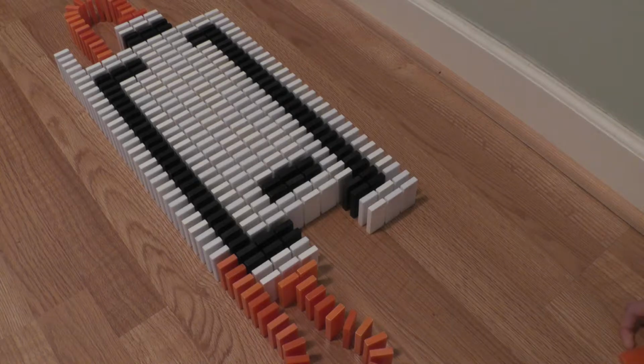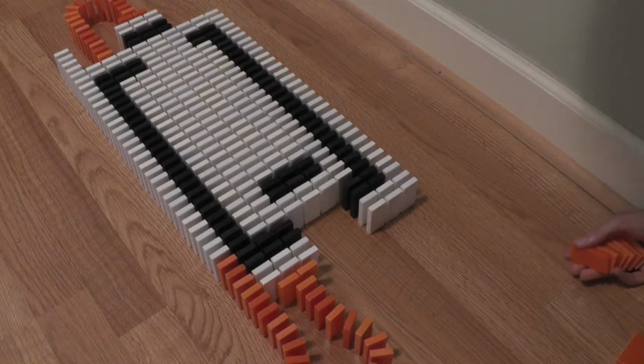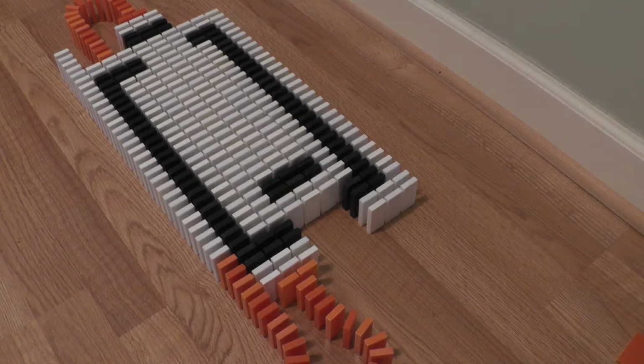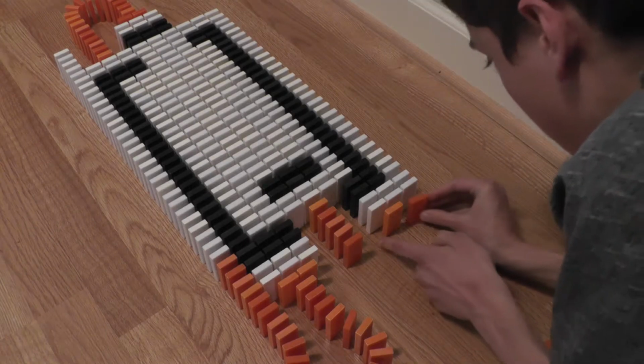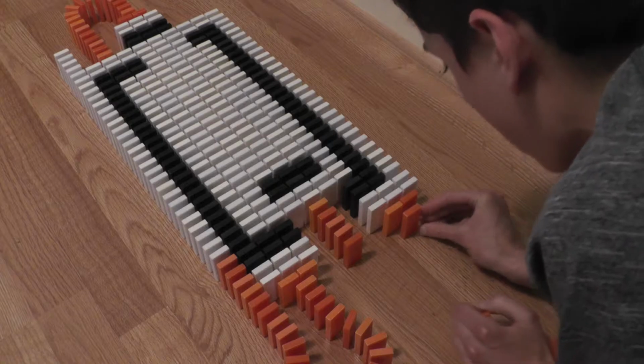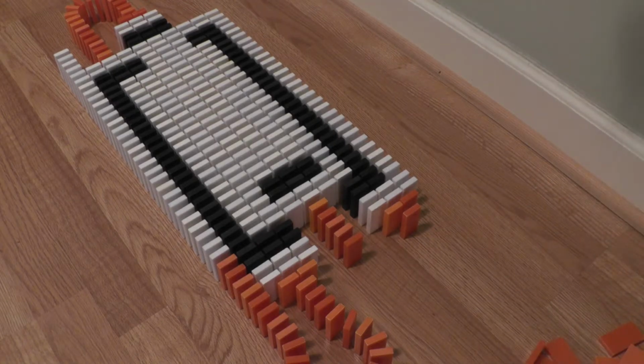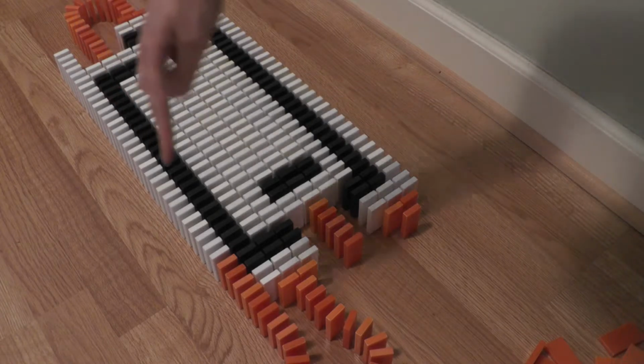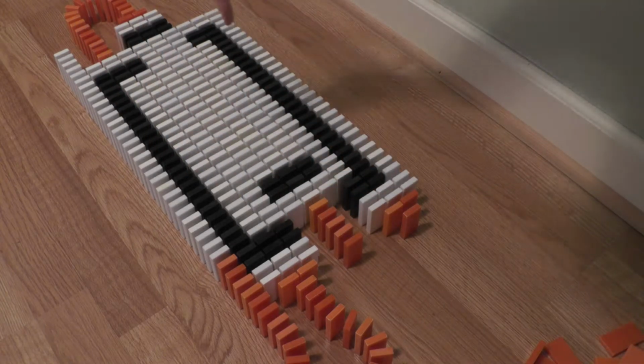So, for this one, it's also a crossing field, but instead of the crossing field falling pretty much simultaneously, this one follows by the lines going back and forth in order to form the image. And an important thing to consider when making this type of crossing field is the direction that you topple it. See, the field is starting here and going this way, and then this way, and then this way.